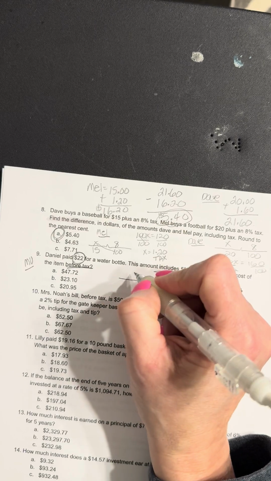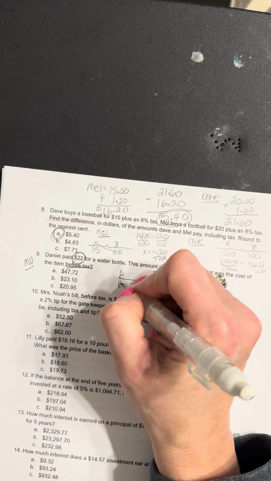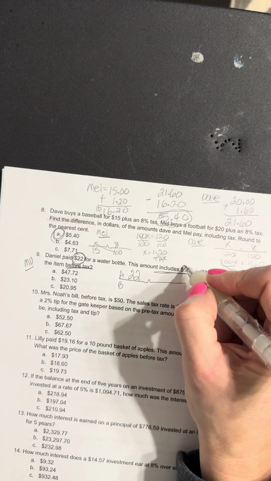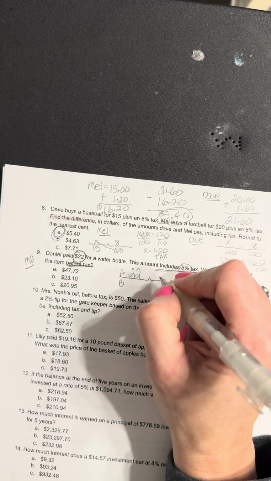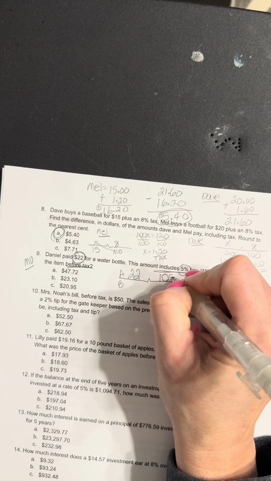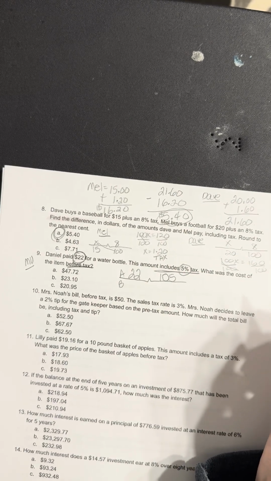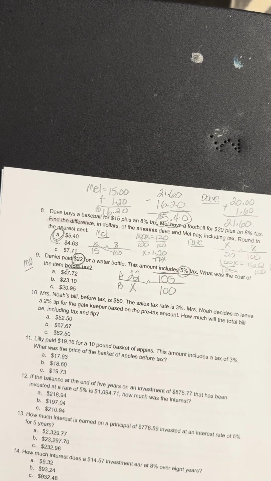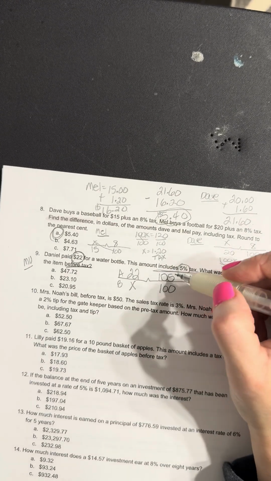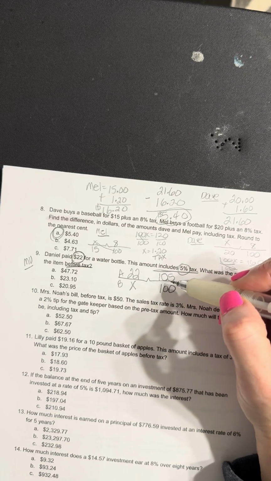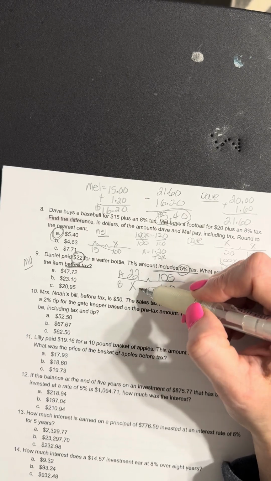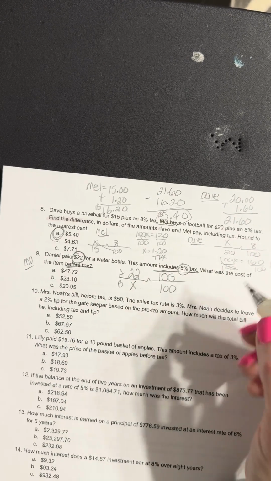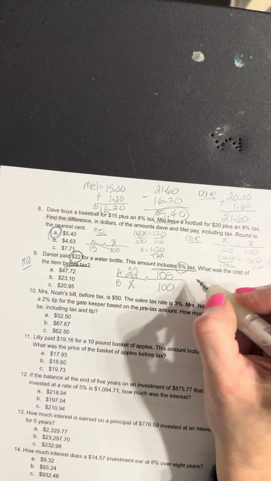So, let's look at what happened. The after amount was $22. He had 5% tax on it, which means it's 105%. Because it's a markup. So, this $22 is 105% of the original price. If you remember our little image that we drew that day.